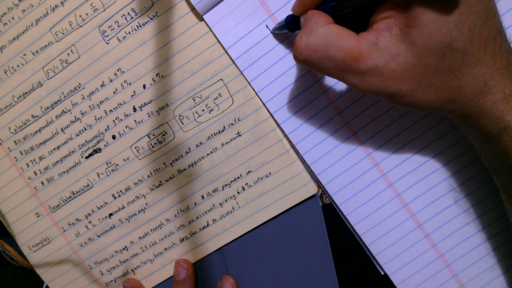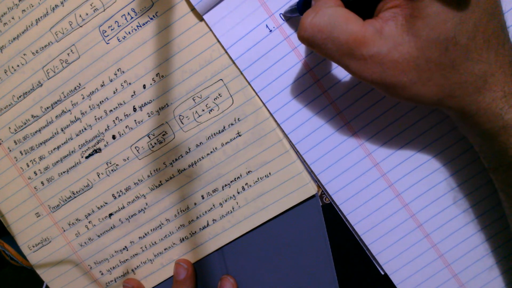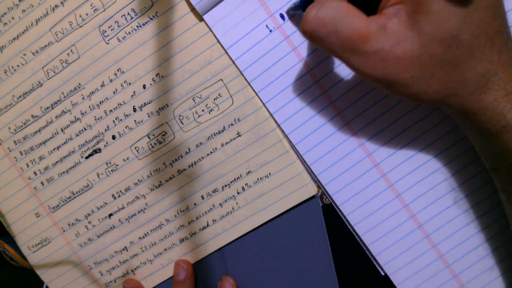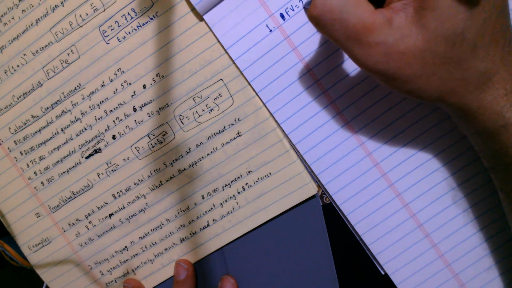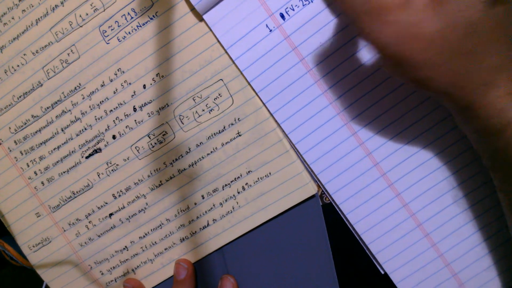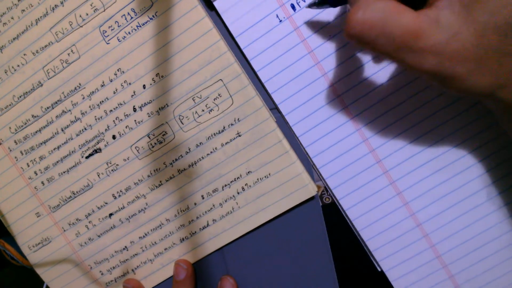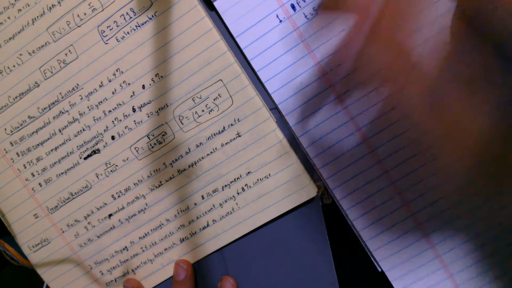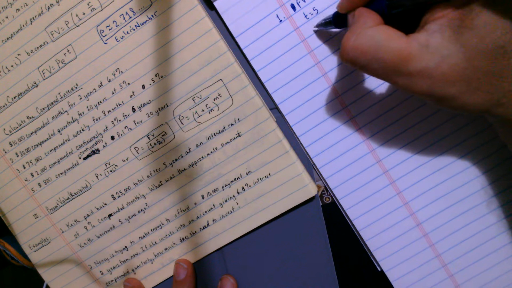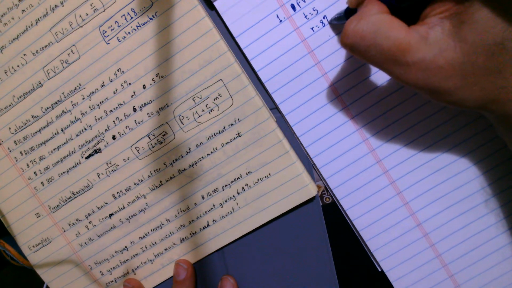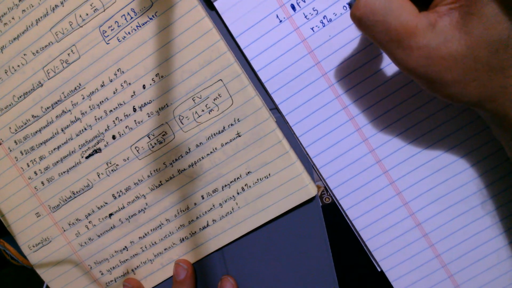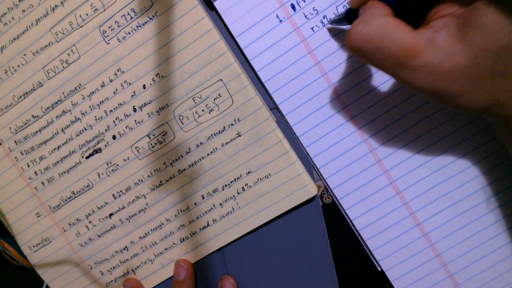So in that problem, number one, the future value is 25,000. After 5 years, that means that t is 5. Interest rate of 8%, which means 0.08 as you move the decimal 2 places to the left.